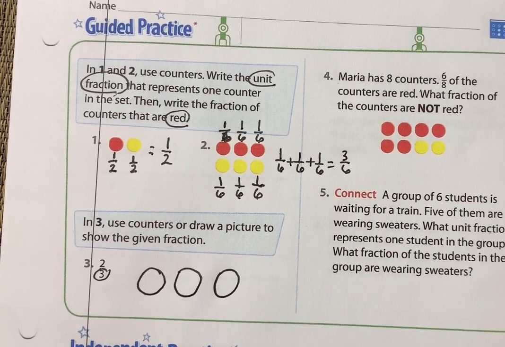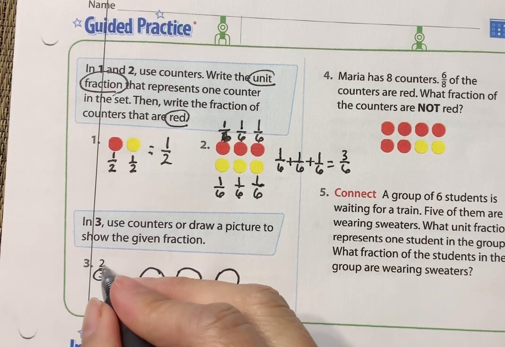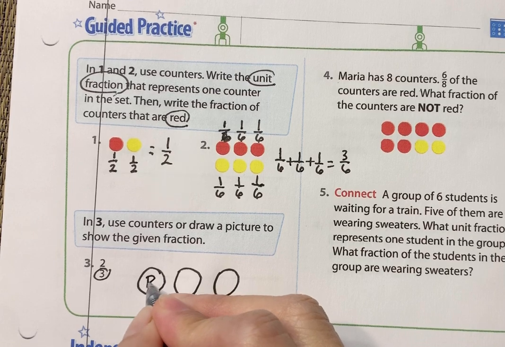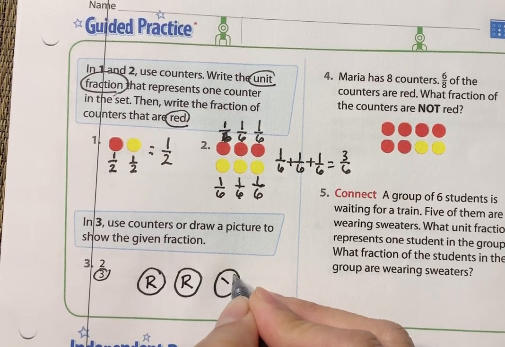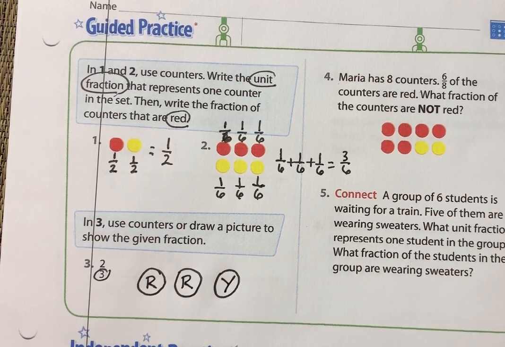In class, when we did not have crayons available or color pencils, we often labeled these. So I'm going to label these, and it says it had 2 out of 3. So I'm going to put R for red, like this, and the Y for the yellow. So now I have shown 2/3 of the counters showing the red on this problem here.